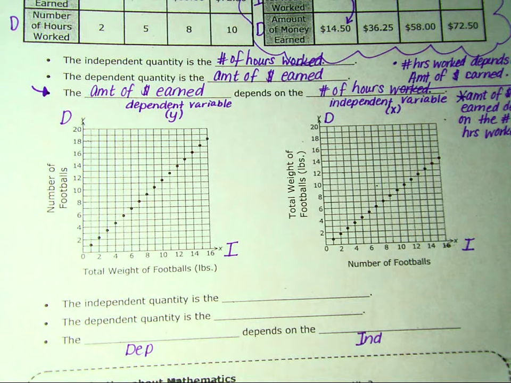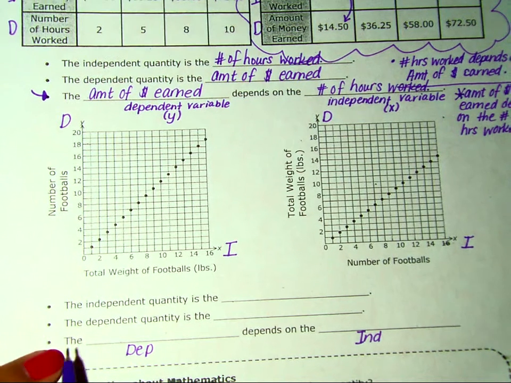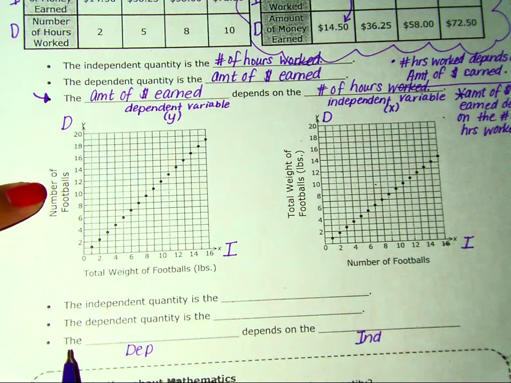Let's look at that first one. And it says the number of footballs depends on the total weight of the footballs. Or the total weight of the footballs depends on the number of footballs.